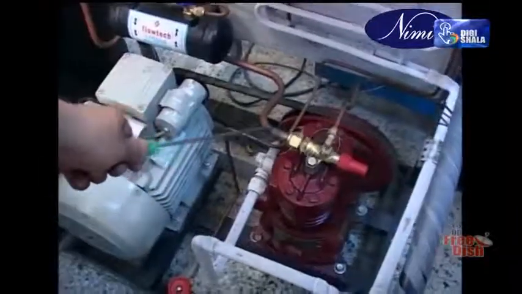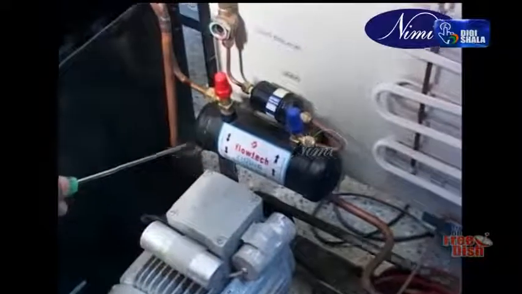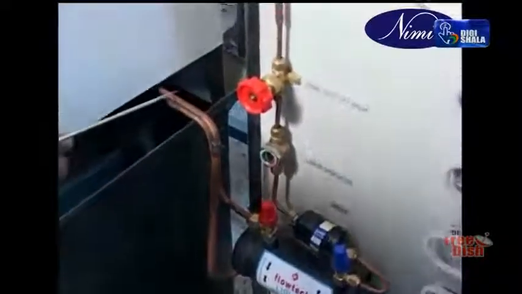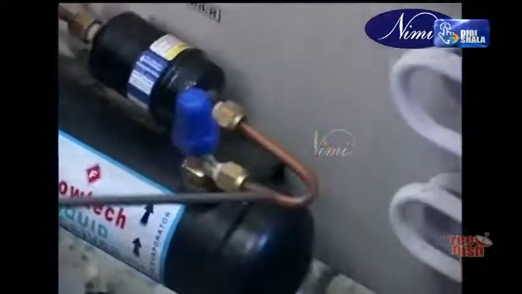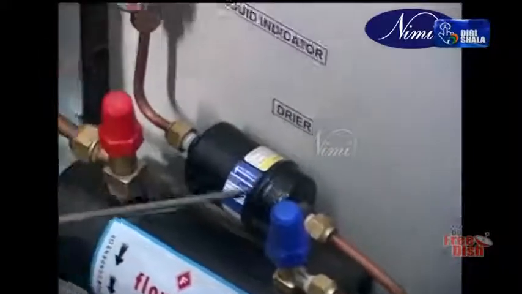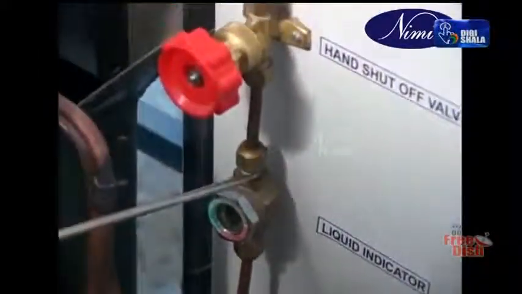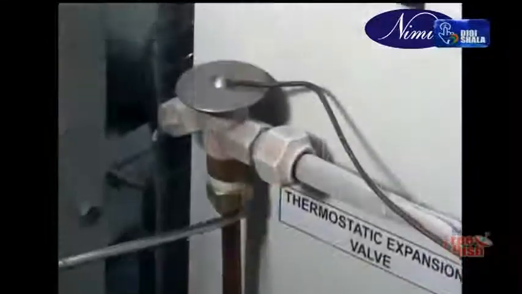Compressor pumps the high pressure, high temperature vapors through the discharge line to the condenser. Here, the refrigerant rejects the extra heat and liquefies. Liquefied high pressure, high temperature refrigerant passes through the thermostatic expansion valve.